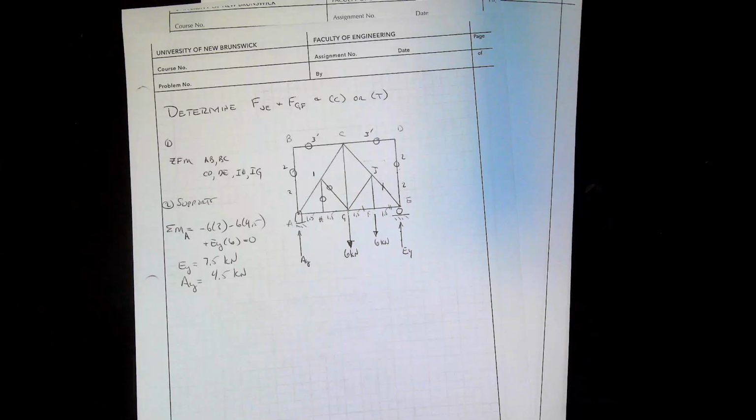And then at E, I have pushing up. Obviously, it can't pull down because it's just a roller. Can't pull anything. So that's 6 away, going like so. So that's plus EY times 6 equals 0. Well, solve for EY. We come up with 7.5 kilonewtons. And if you sum the forces in the y, I will note that AY turns out to be 4.5 kilonewtons. Don't really care, but we know what it is.